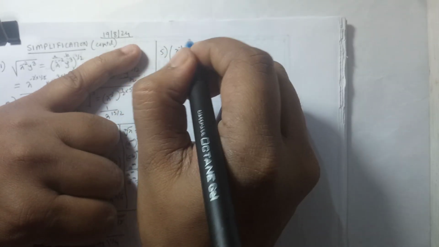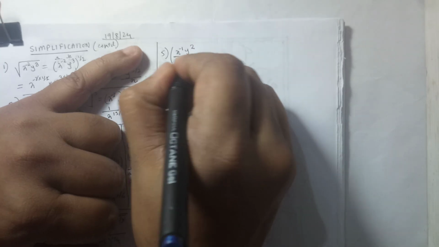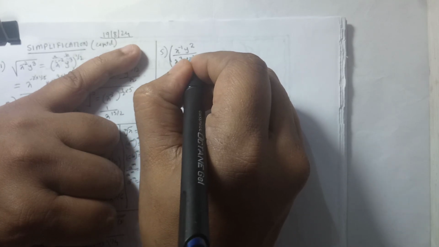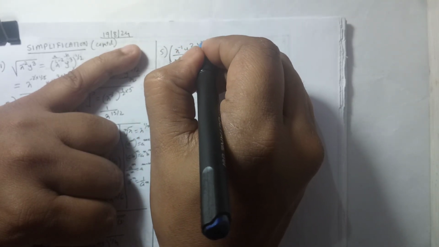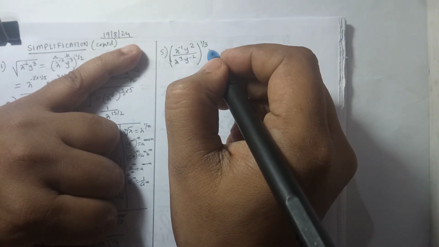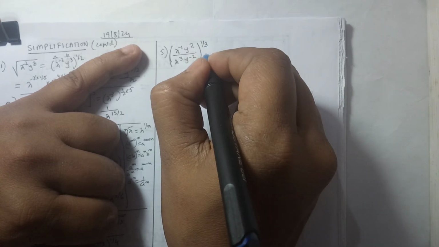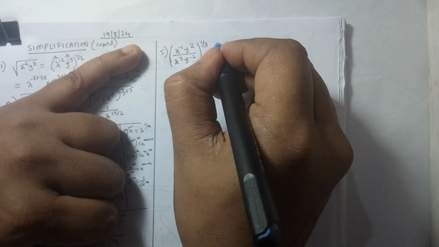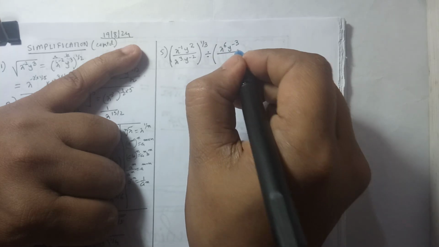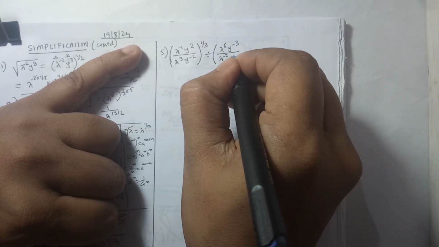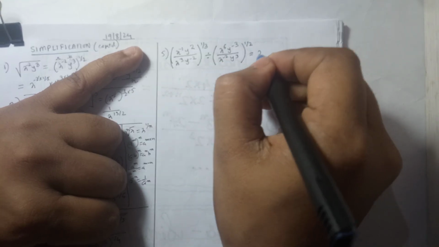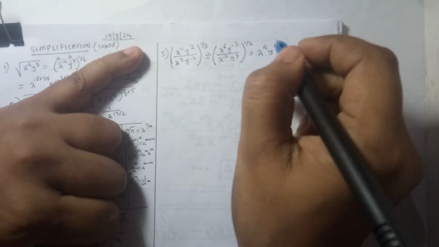X to the power minus 1 into y square divided by x cube into y to the power minus 2, to the power 1/3, divided by x to the power 6 y to the power minus 3 by x to the power minus 2 y cube, to the power half, is equal to x to the power of a into y to the power of b.